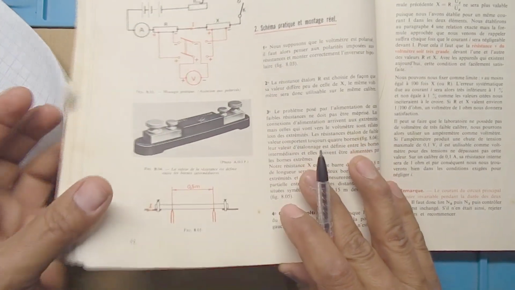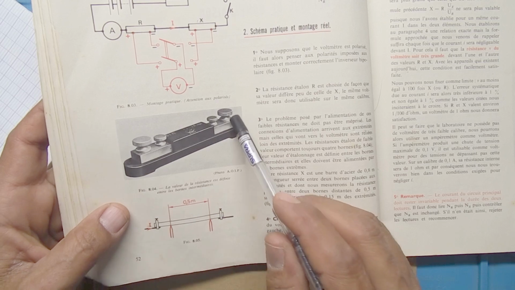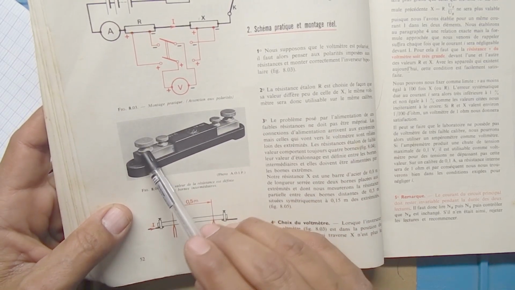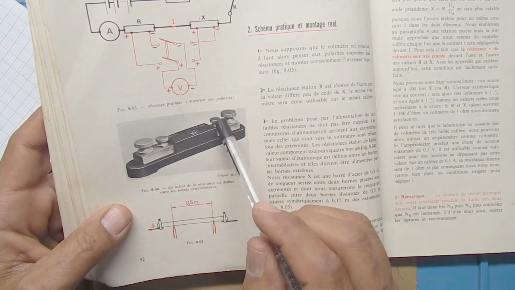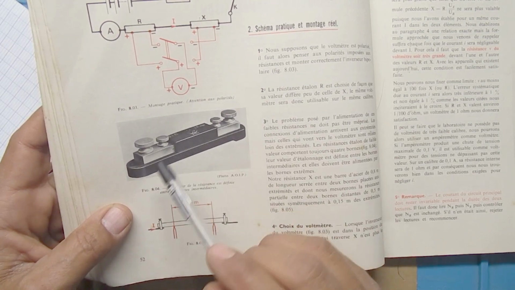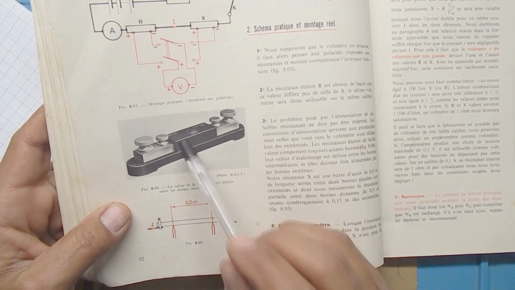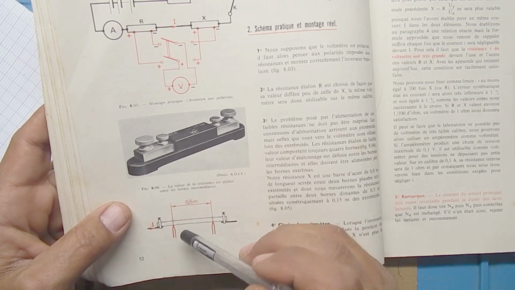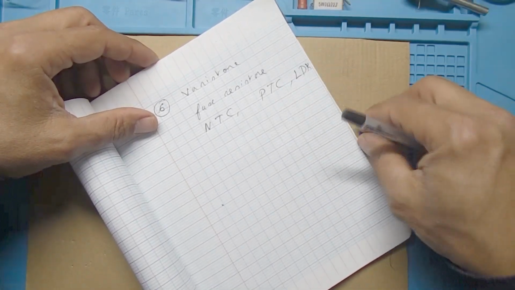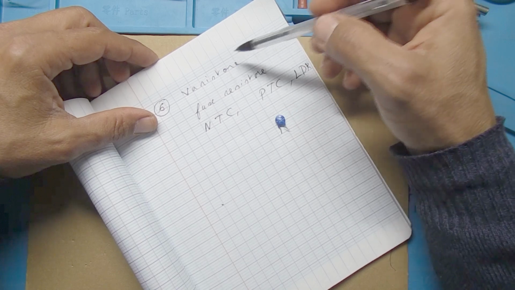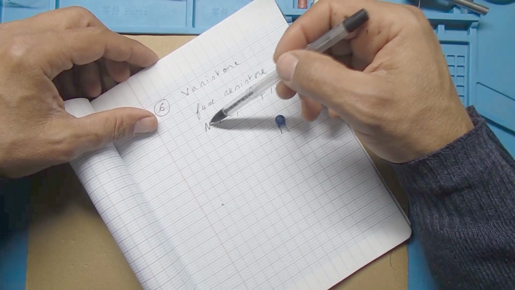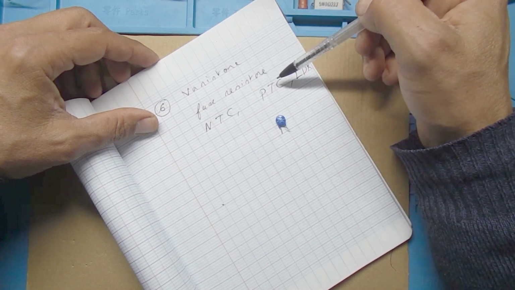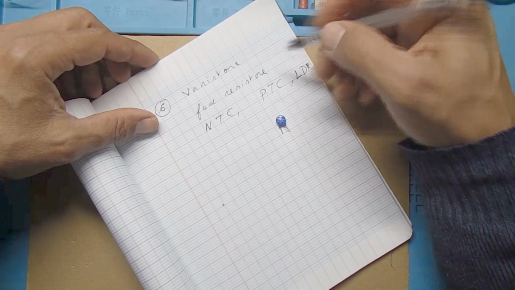Here we can find an outlet shunt resistor. They use 4 wires. Those 2 wires are for the high current, and these 2 are for sensing. The analog ampermeter uses the shunt resistor. And we find those different types of resistor. We can find the varistor, the fused resistor, the thermistor. There are 2 kinds, negative temperature coefficient and positive temperature coefficient. And we have the light dependent resistor.